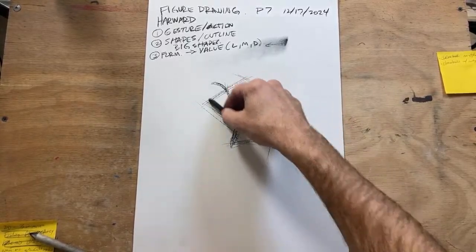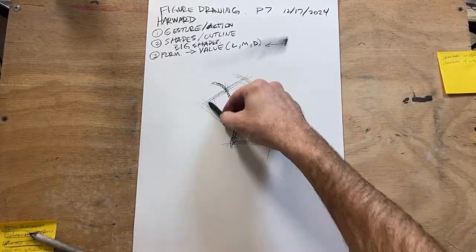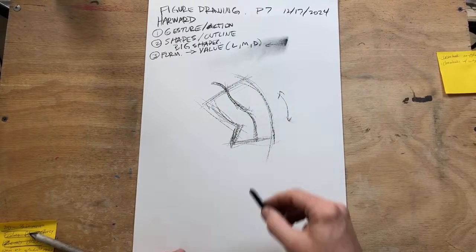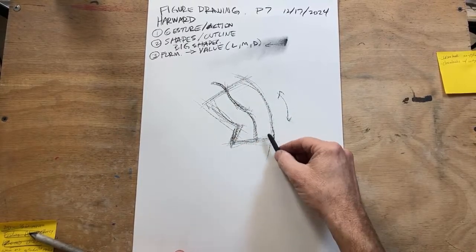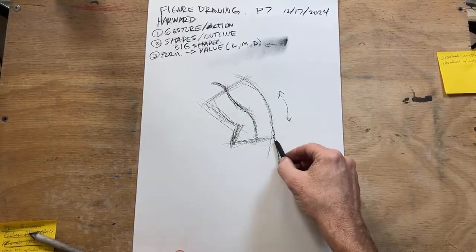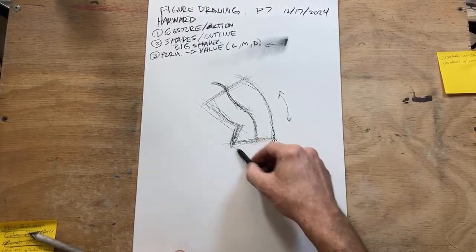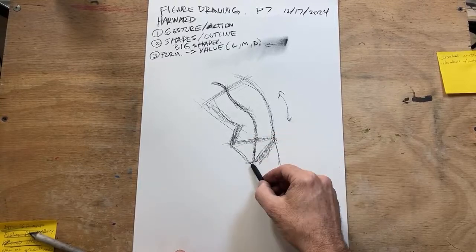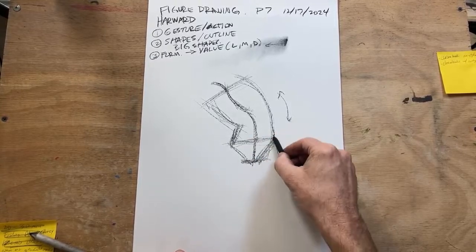Let's curve this. Why are we curving that? Because the rib cage is curved. All right, now let's put his shorts on. Let's go like this. I kind of want to simplify this down because this is the pelvic area here. Here's the rear end here.